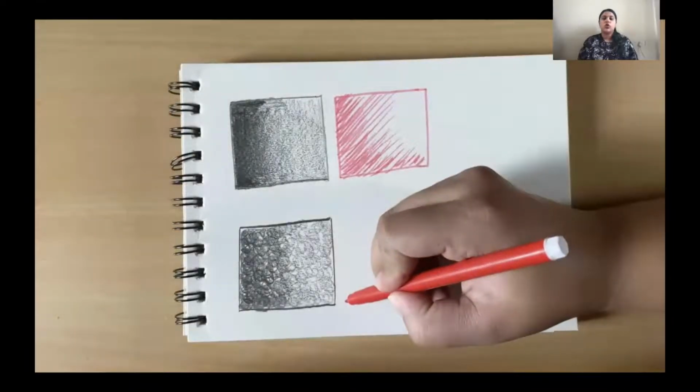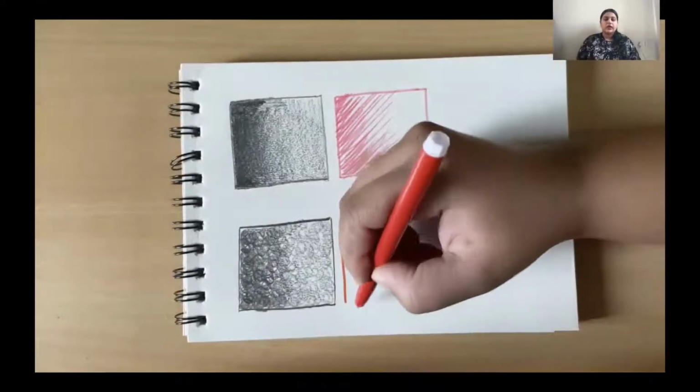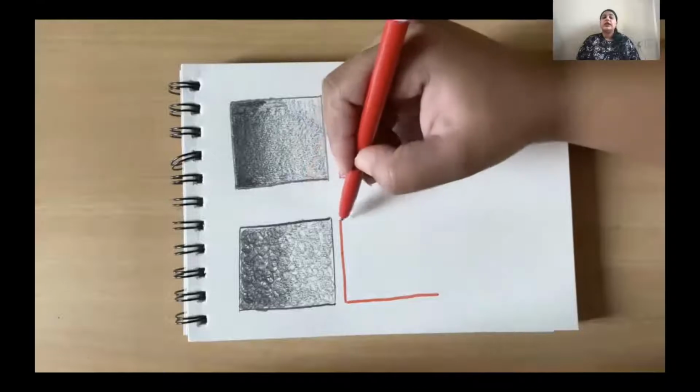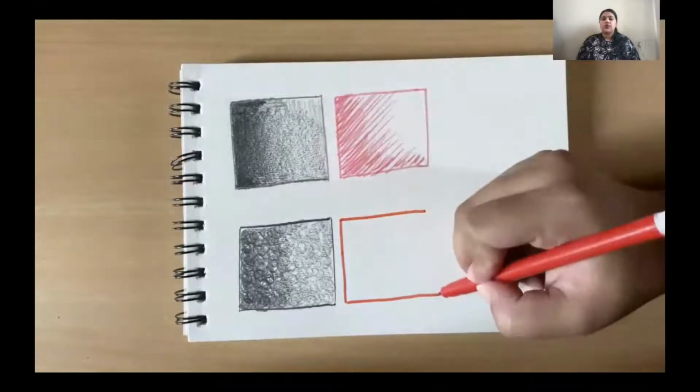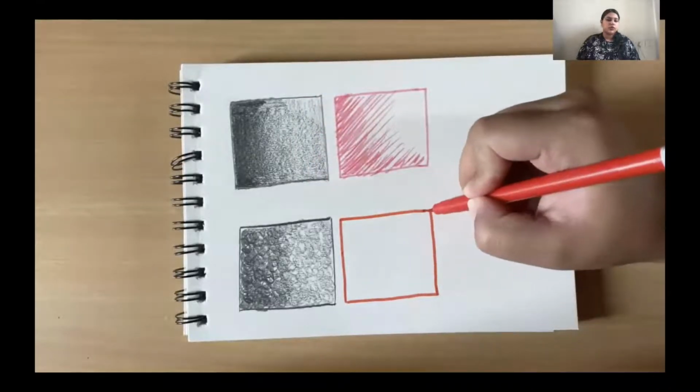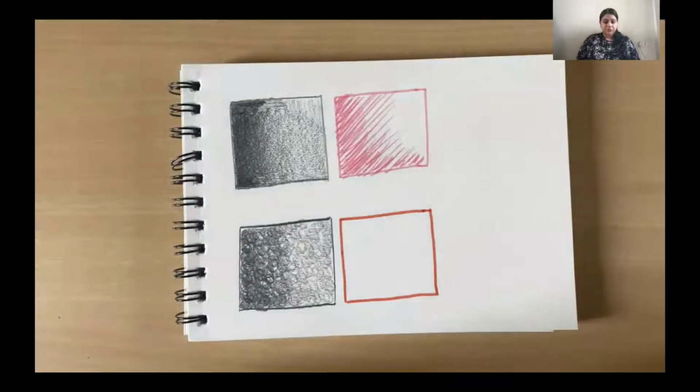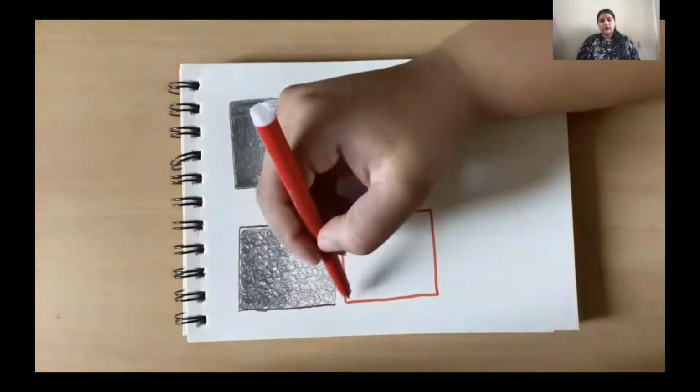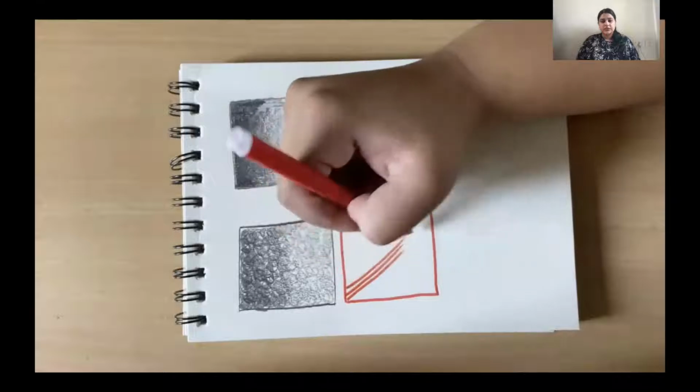So the first thing you're going to do, obviously, was drawing the box. I think all of you have drawn the box. Then like how we did it in the pink one, we're going to draw lines coming across. We're going to go from the left bottom to the right top, drawing a bunch of lines.